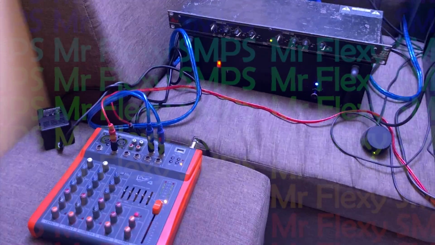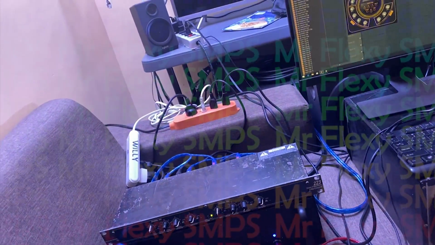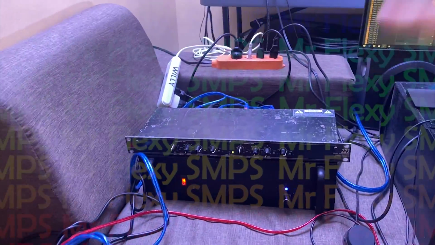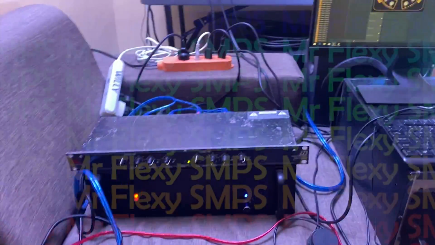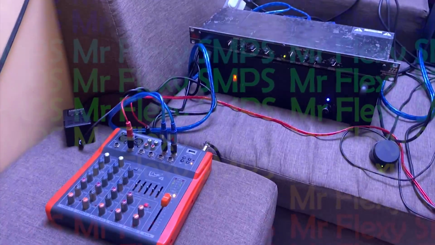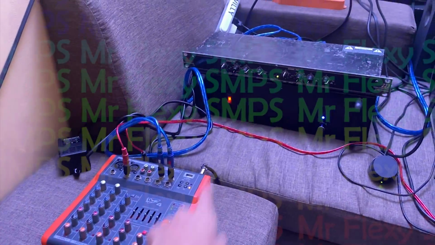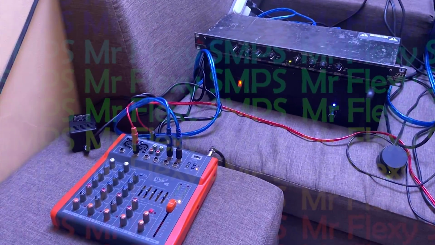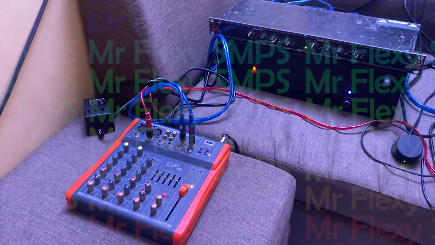So I'm going to show you my system. I have some Creative Audio 2.1 and a subwoofer amp. I have my tone playing on my computer, and I have this analog mixer and a crossover. So let's start playing and hear how this thing sounds.